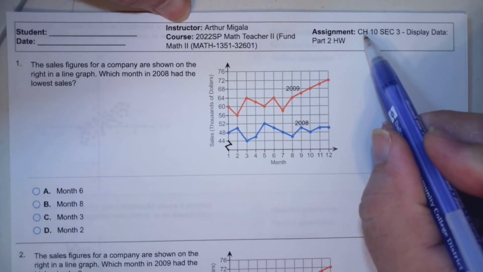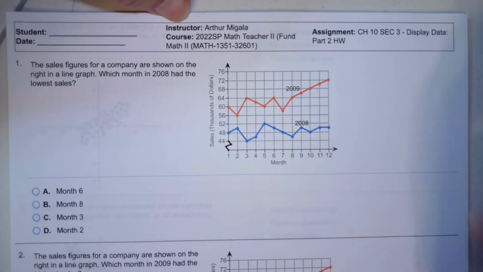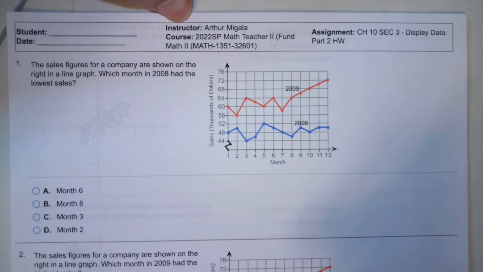Today we're going to talk about Chapter 10, Section 3, Displaying Data, Part 2, the homework assignment. Alright, let's look at the first question.